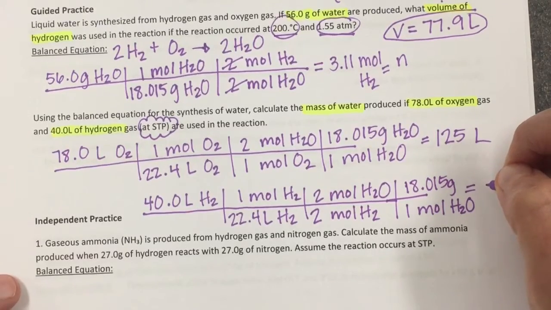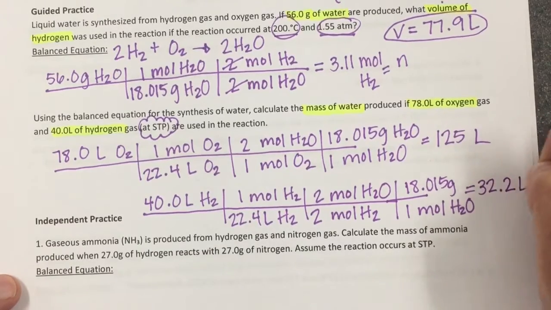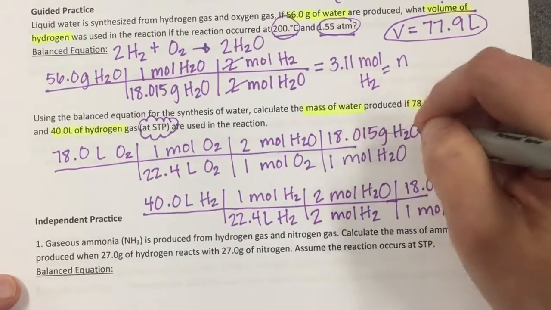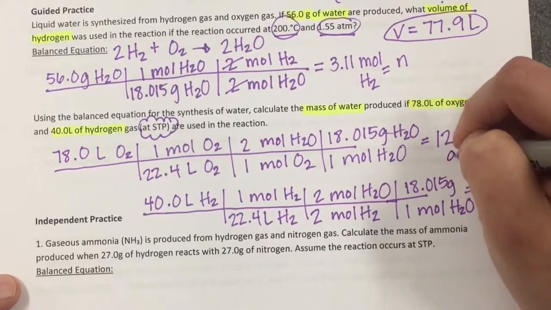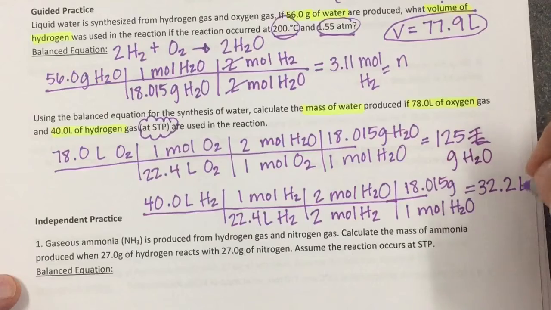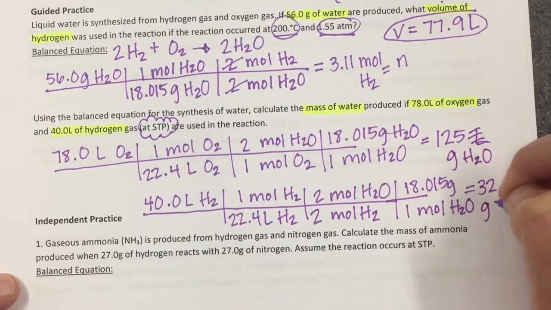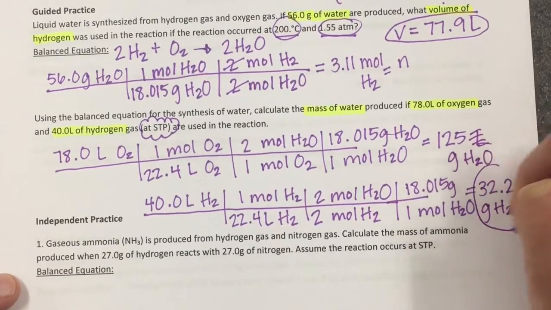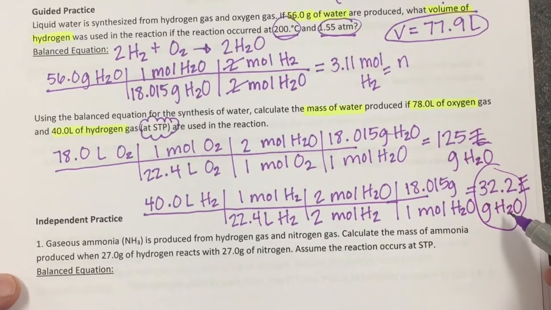And I believe for this one, I think it's 32.2. Oh, and actually, the unit here would not be liters, it would be grams of H2O. And that would be the answer because it's the smaller of the two calculated values.